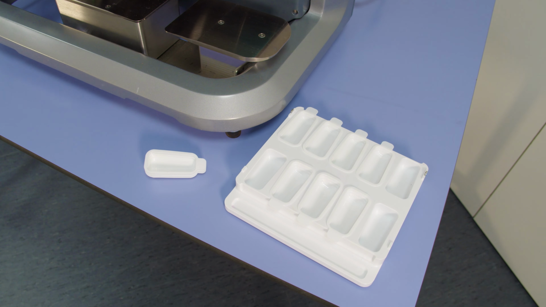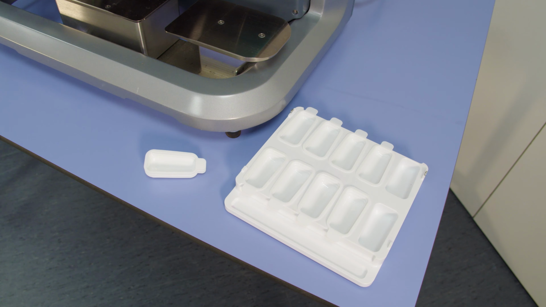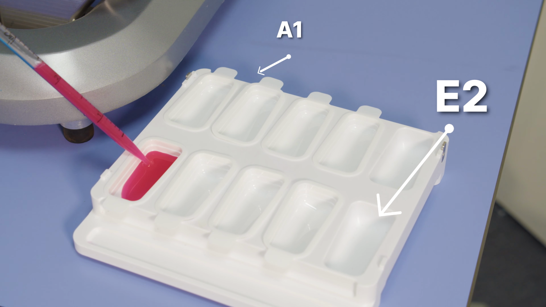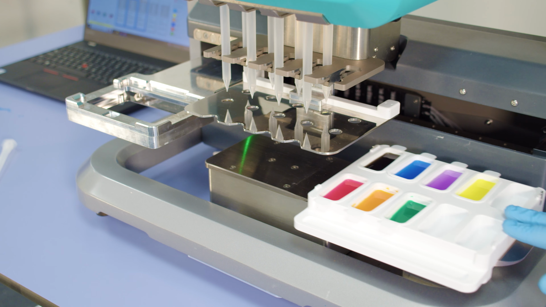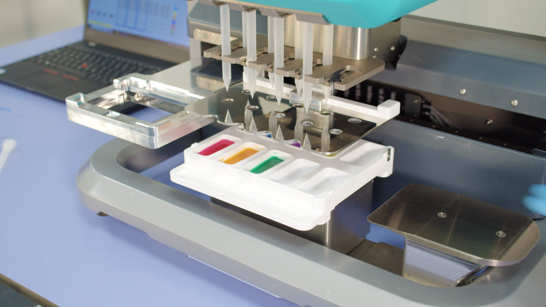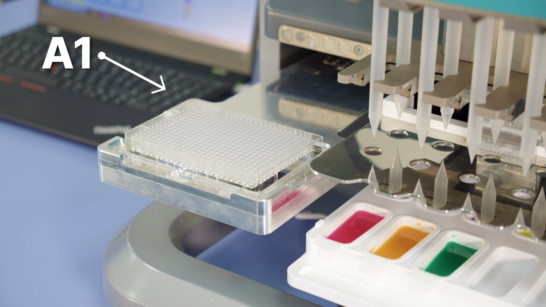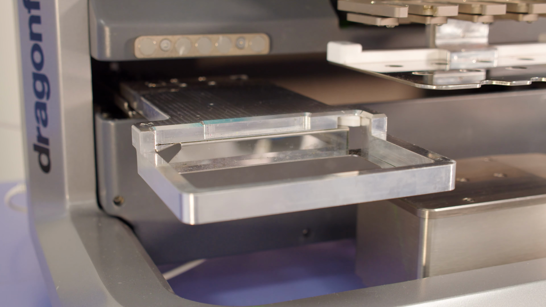Now we can load our input liquids. Attach disposable reservoirs in each position you'll use. Then simply load your liquids into their respective positions. When you're ready, put the tray on the stage and slide it into position until it clicks. Now you can attach a plate to the nest, making sure that well A1 is at the top left. For deep well plates, you can simply remove the insert.